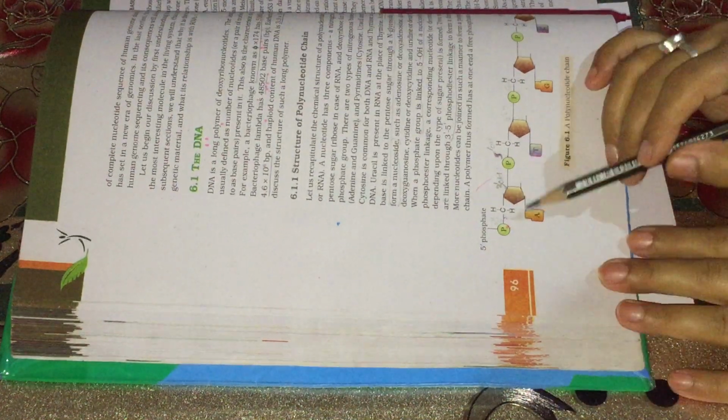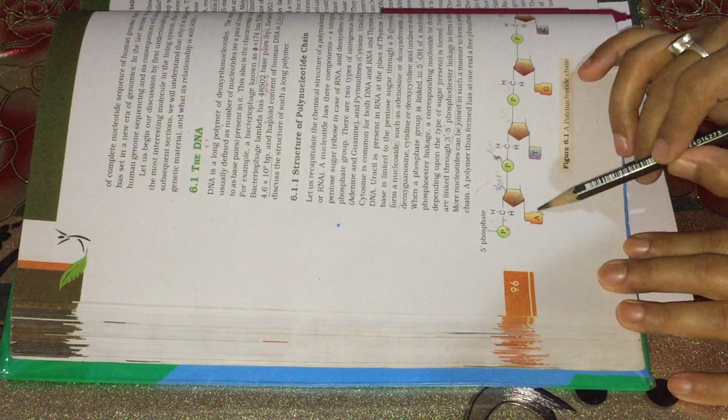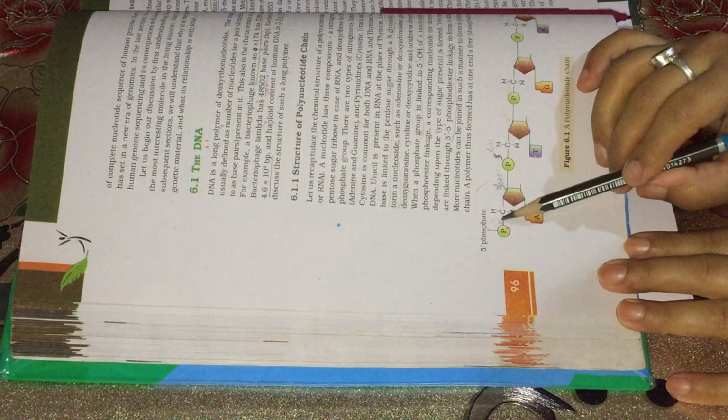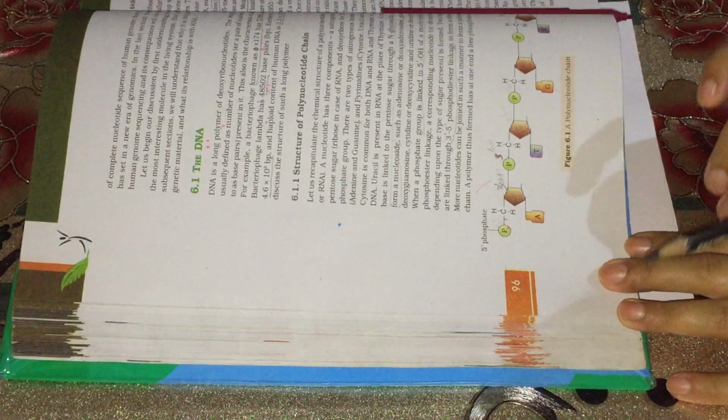phosphodiester, diester. When phosphorus is linked with the 5' OH group of this nucleoside, at first it is linked by the phosphoester linkage.